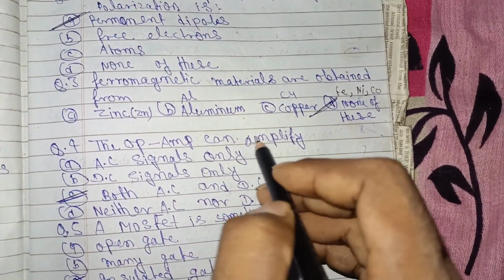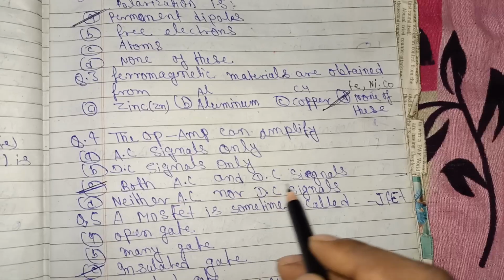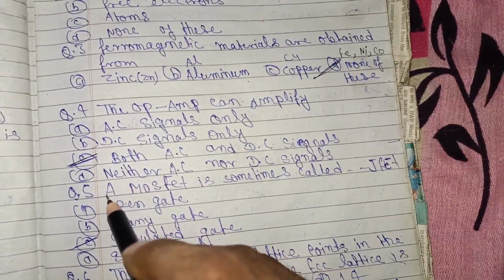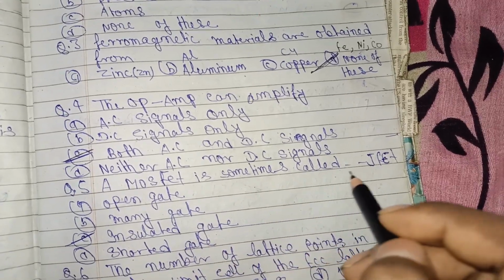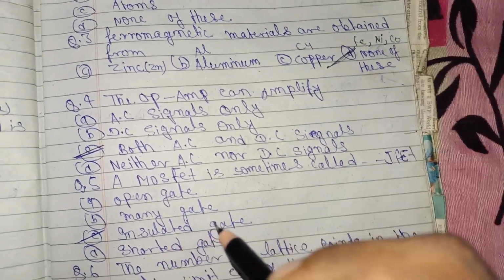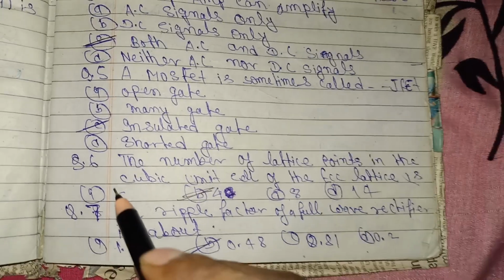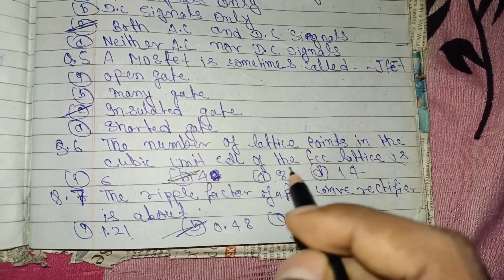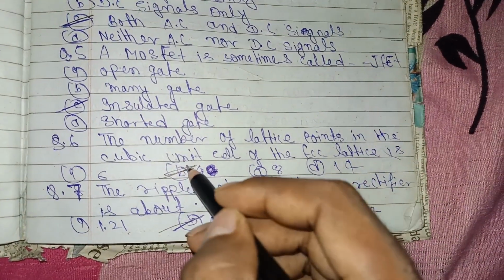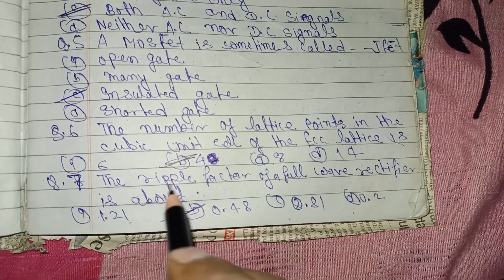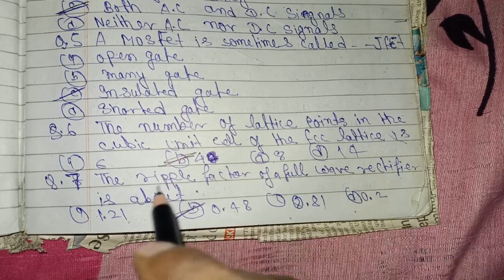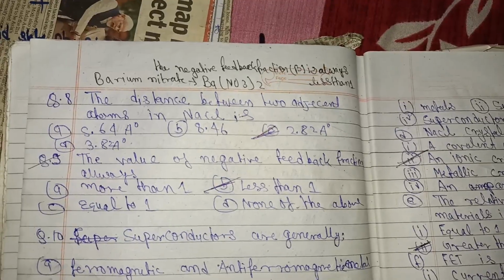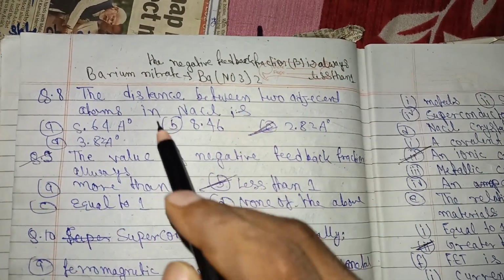Question number 4: the op-amp can amplify both AC and DC signals. Question number 5: a MOSFET is sometimes called an insulated gate JFET. Question number 6: the number of lattice points in the cubic unit cell of the FCC is 4. Question number 7: the ripple factor of a full wave rectifier is about 0.48.